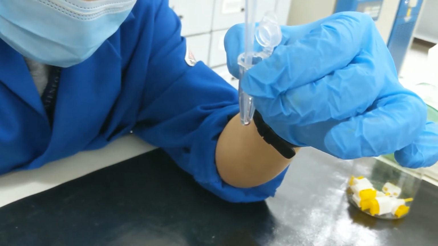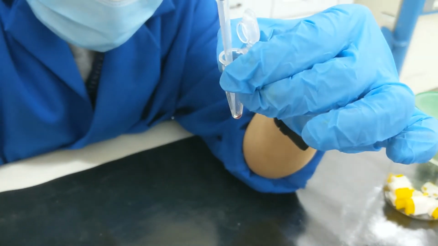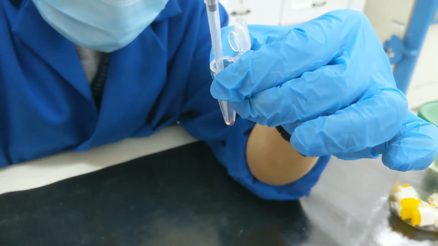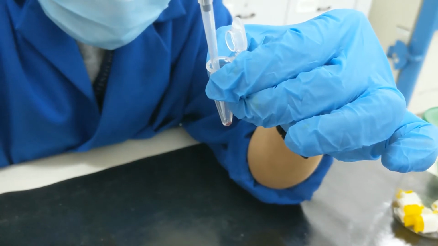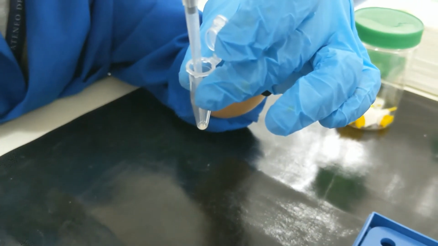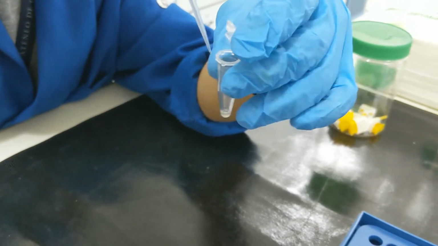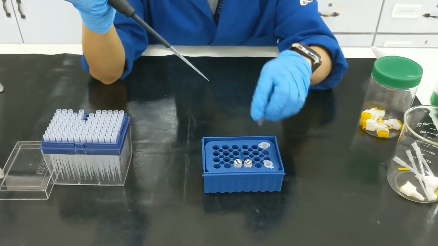And then we're gonna continue aspirating the serum until we have aspirated all of the serum and only the pellet is left in our original tube. And then we'll dispense more of the serum into the separate tube.